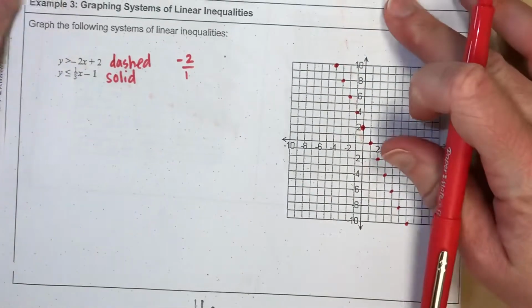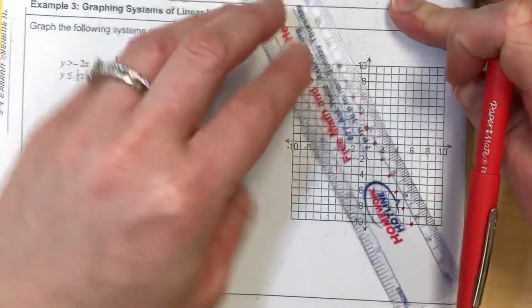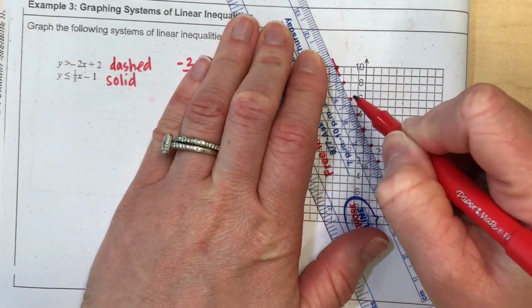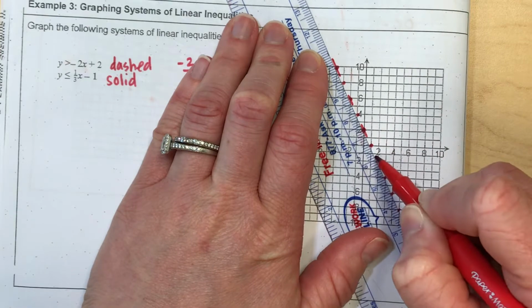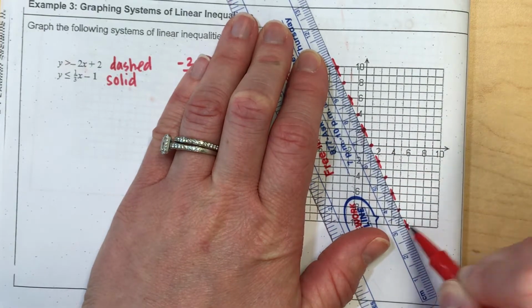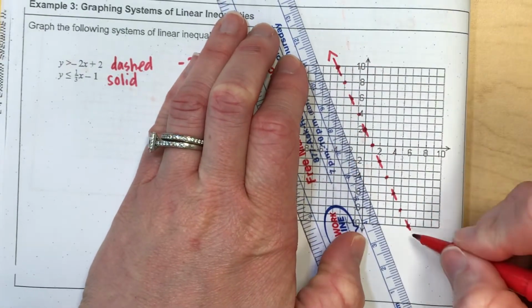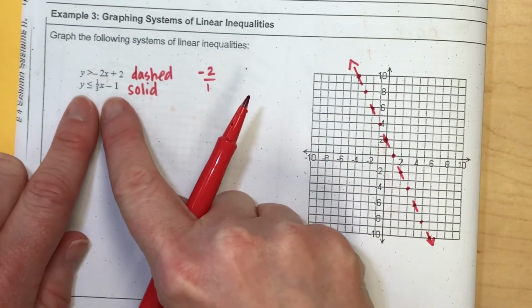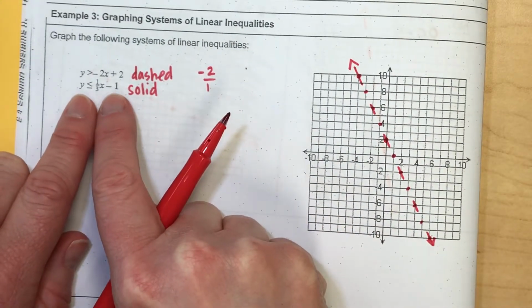And now I'm going to connect those with a dashed line. So hopefully I remember with my pen, because I can't erase here. And I'll just maybe go through every other dot.